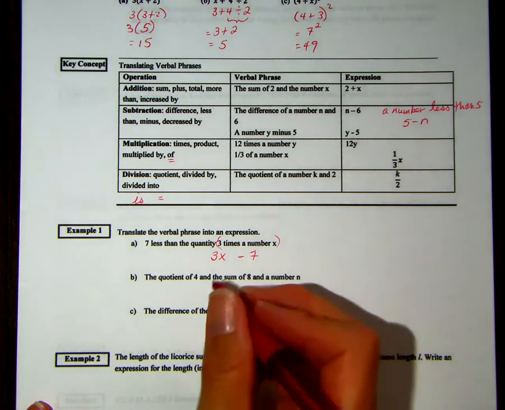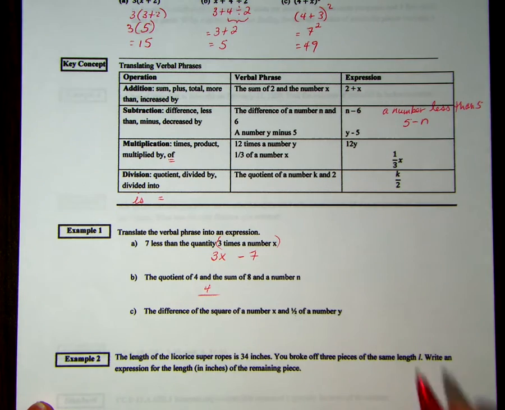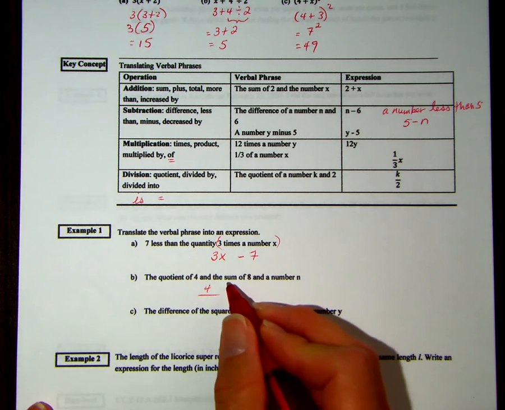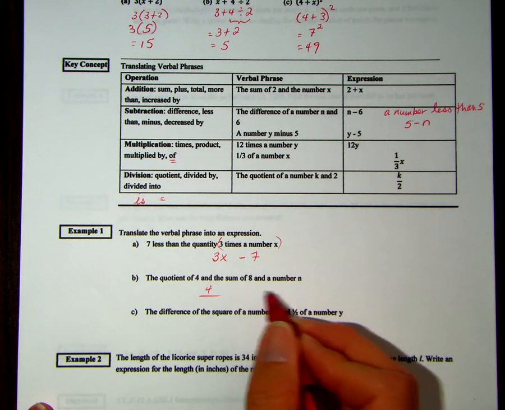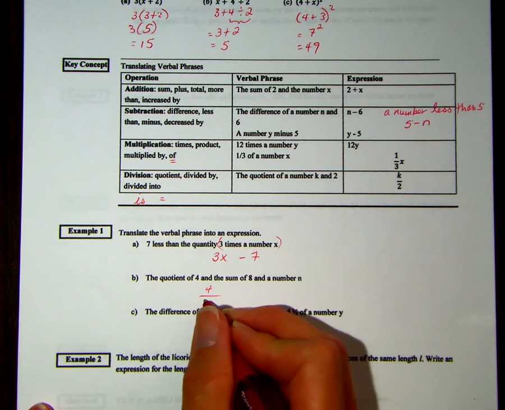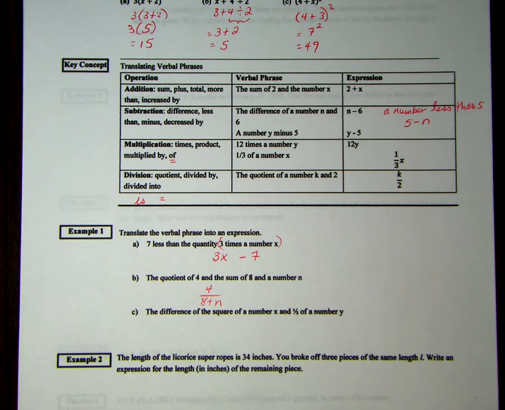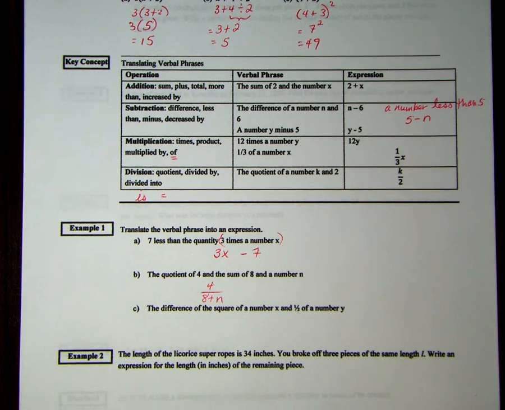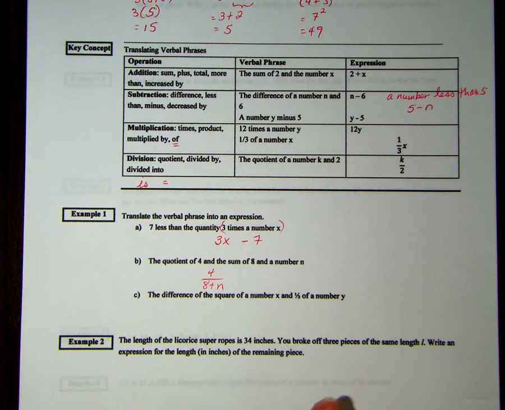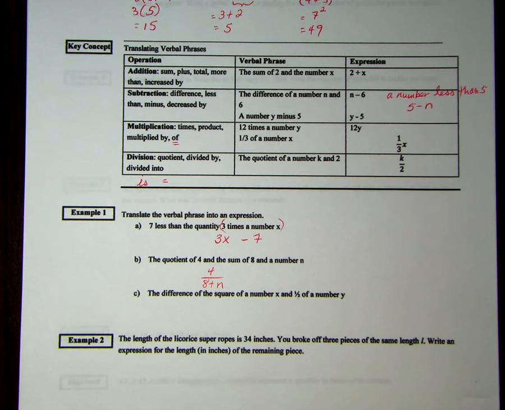The quotient of 4 and, so now I'm going to divide, because quotient means divide. The sum of, okay, so I'm doing the quotient of this whole part. So the sum of 8 and a number. So 8 plus n. So far so good? These can be tricky. Take it slow. Look at all the examples in this video and look at the examples that are in your book, of course, the online book.